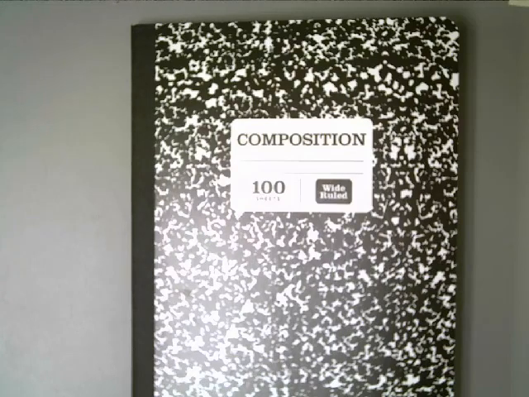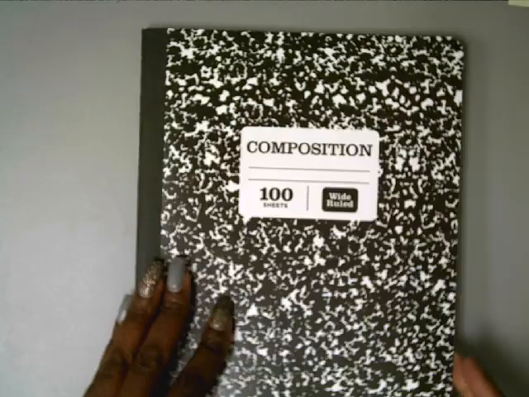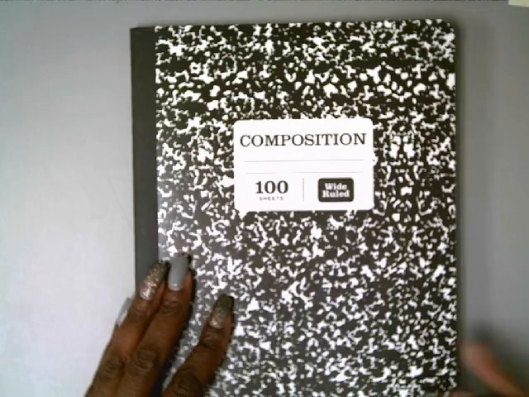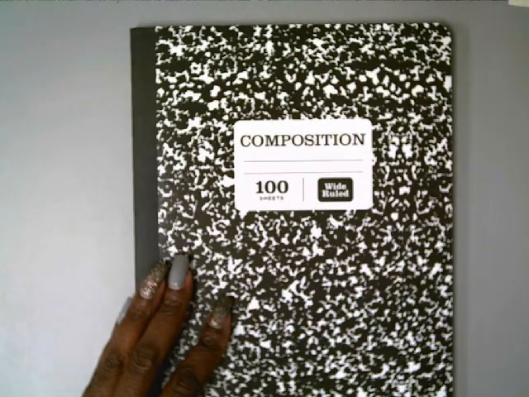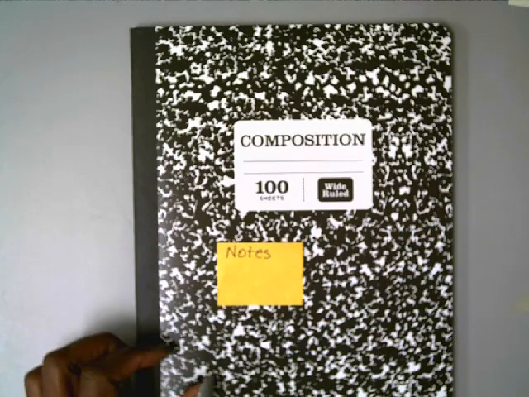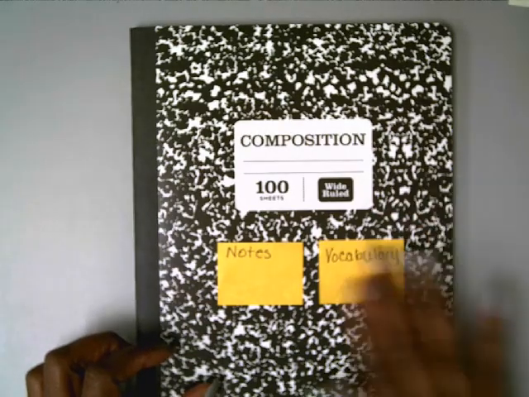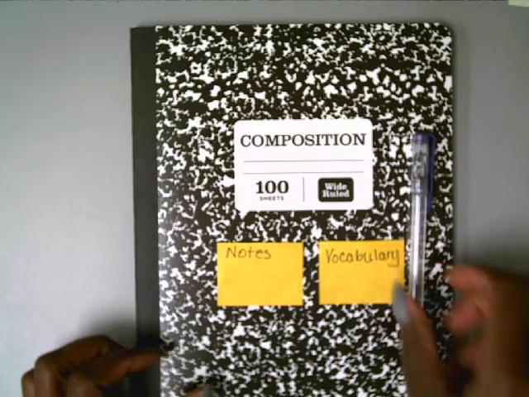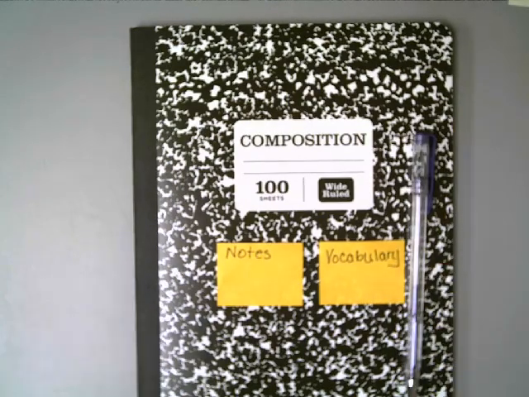Everyone. Today we are going to record. We're going to set up our interactive notebook for social studies. You need a composition book, two sticky notes, and something to write with. If you have all of this, then we're set.